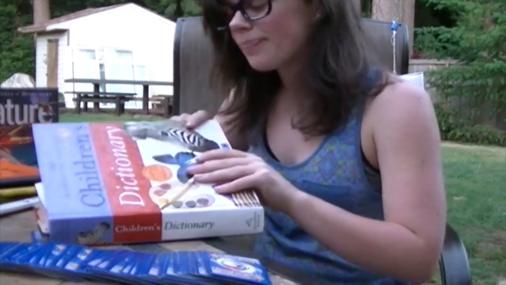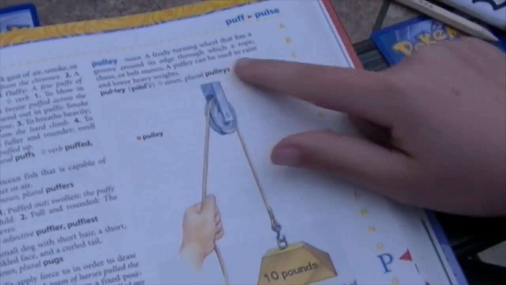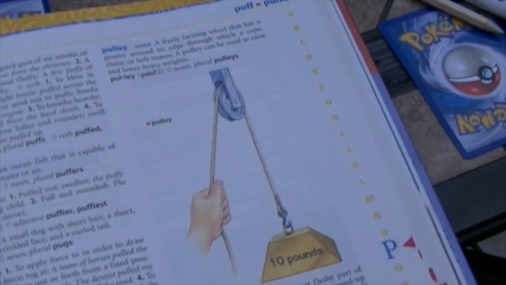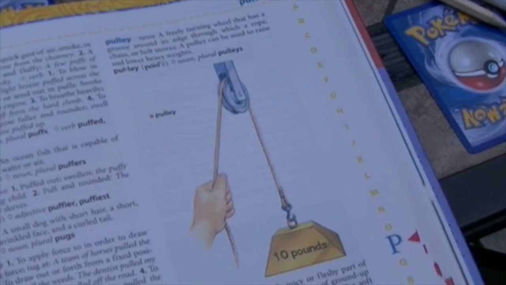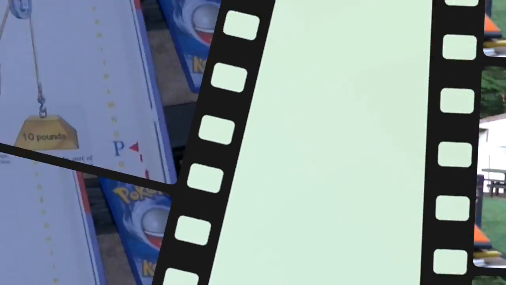Now, talking about pulleys, let's look at a simple definition in, again, the Children's Dictionary. The pulley. It's a noun, a freely turning wheel that has a groove around its edge through which a rope, chain, or belt moves. A pulley can be used to raise and lower heavy weights. Now, enough about pulleys. Now we should talk about levers and the 3 different kinds.